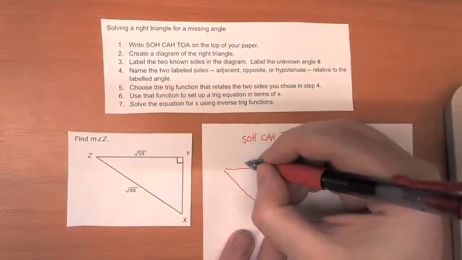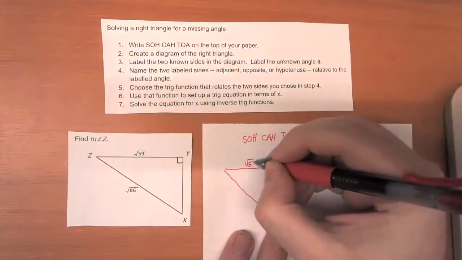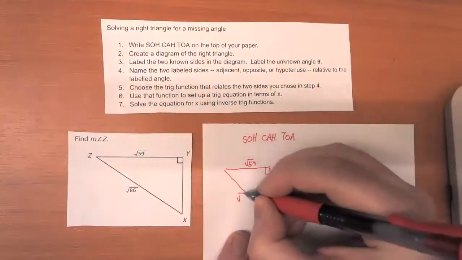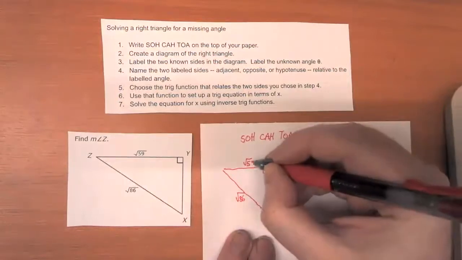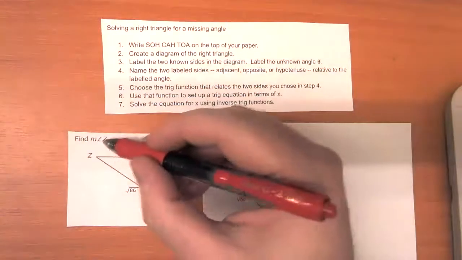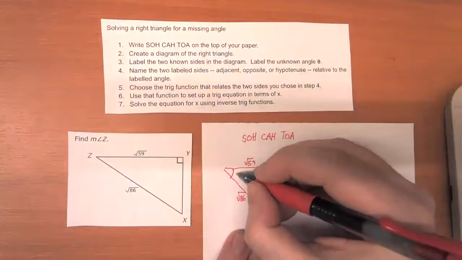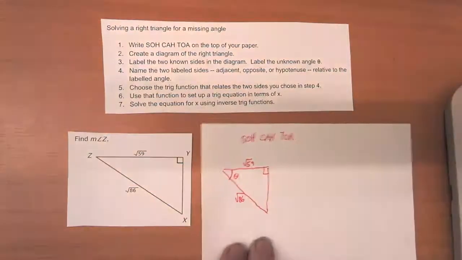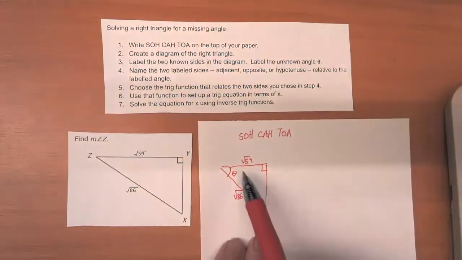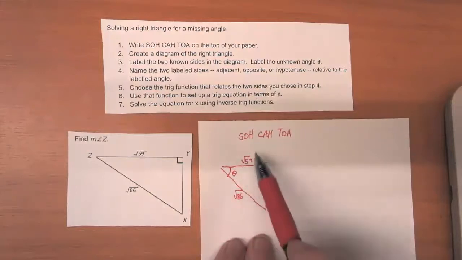This is the square root of 59. This is the square root of 86. And they want us to find angle Z. So this angle here is where I'm going to put my theta. So relative to this angle theta, what are these two sides?